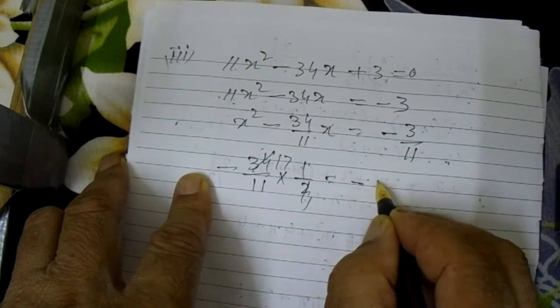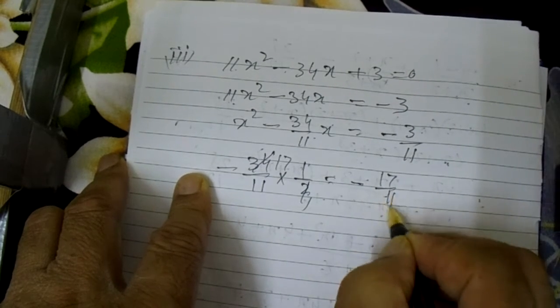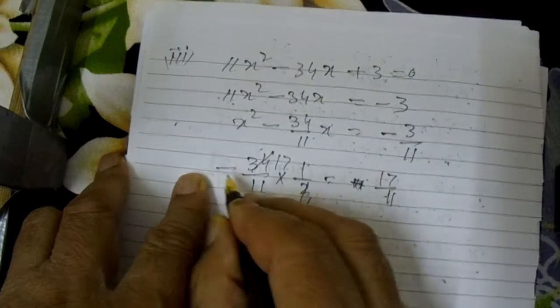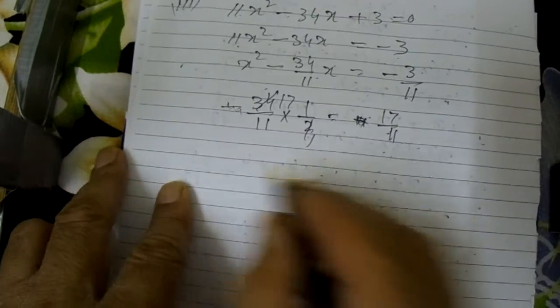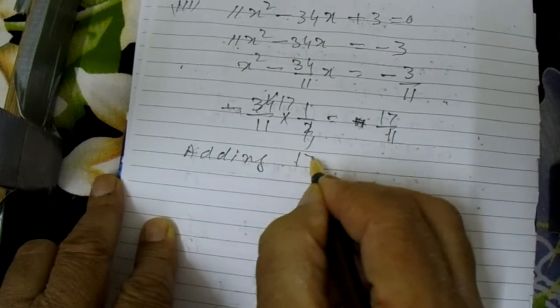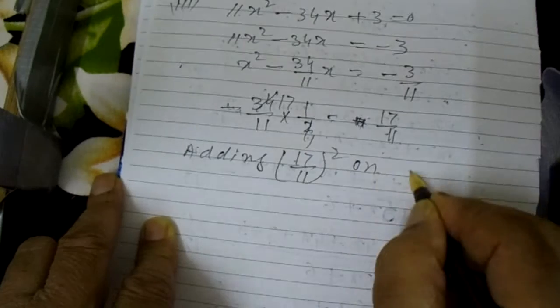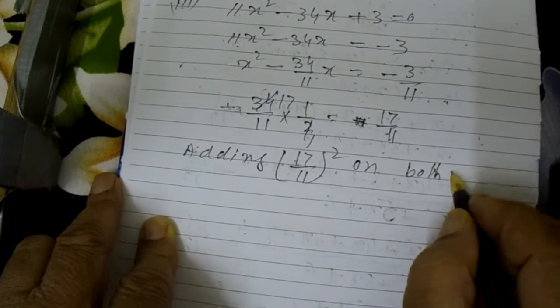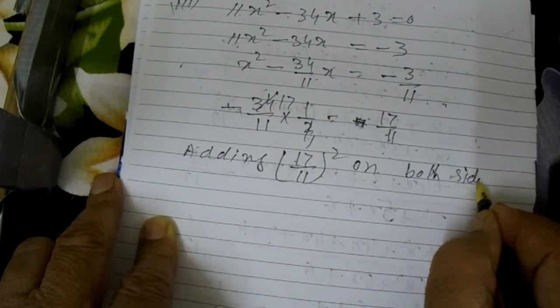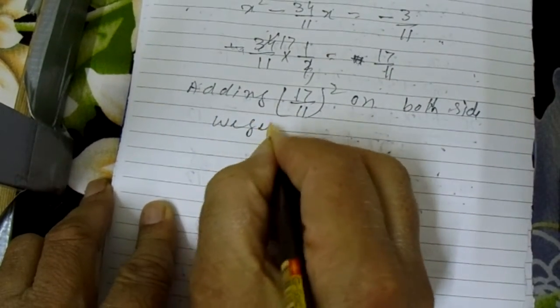You write here minus 17 over 11. Now adding 17 over 11 whole square on both sides, we get this.